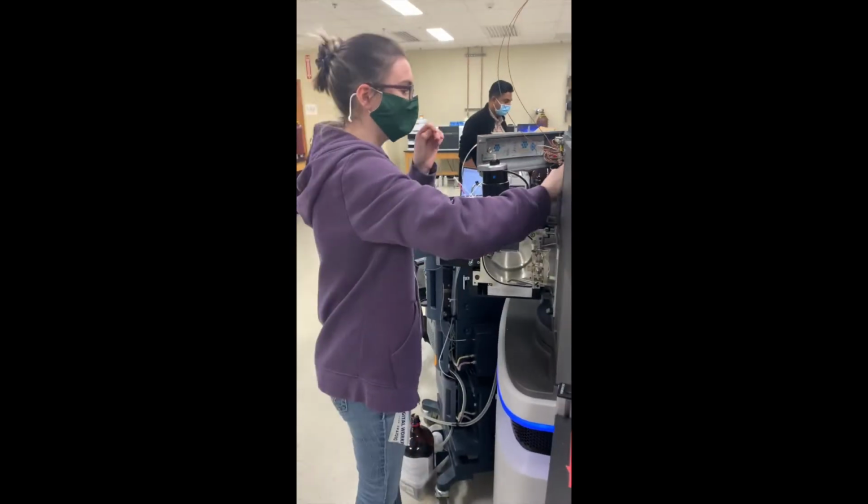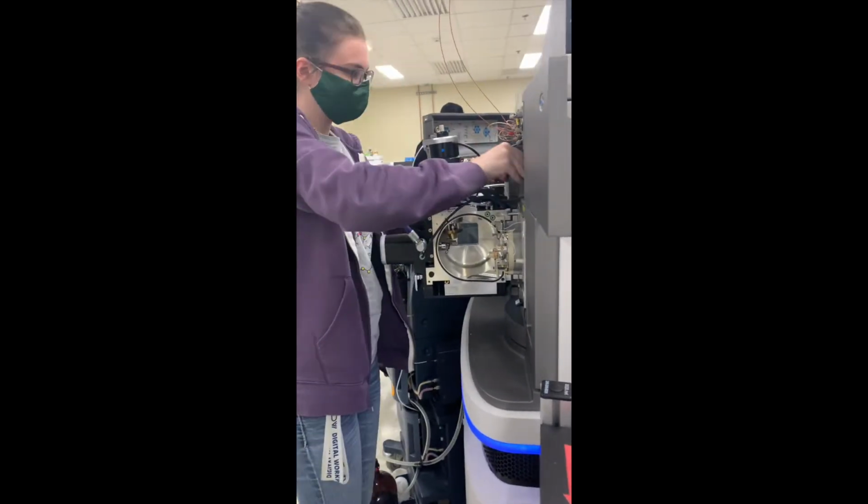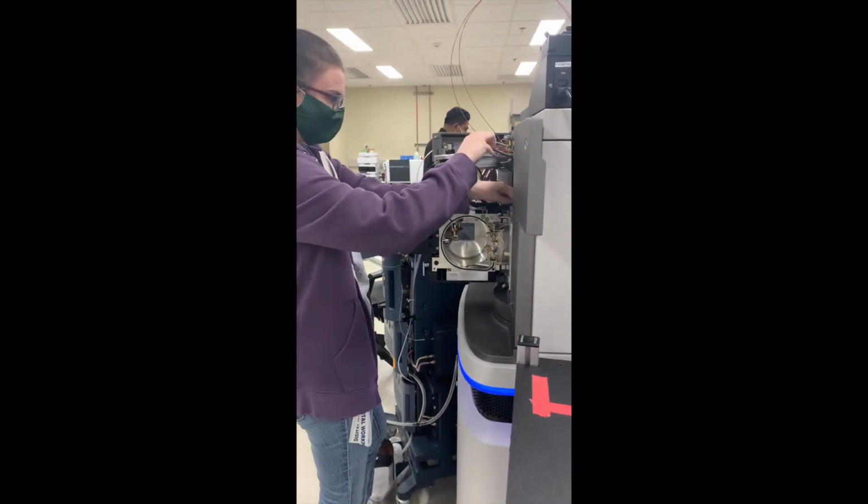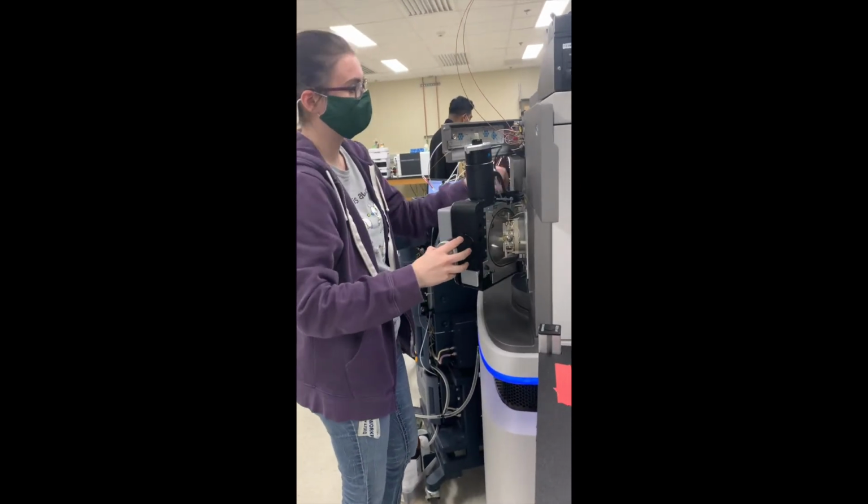After discussing project goals with the Mass Spectrometry Center's staff, some instruments can be modified or customized to fit the needs of the student's research project.